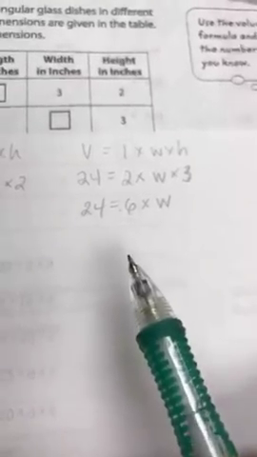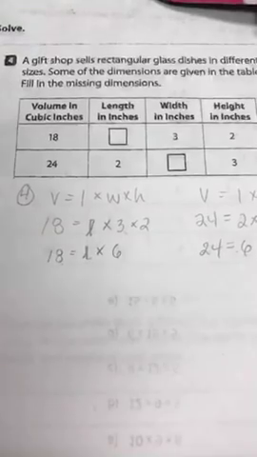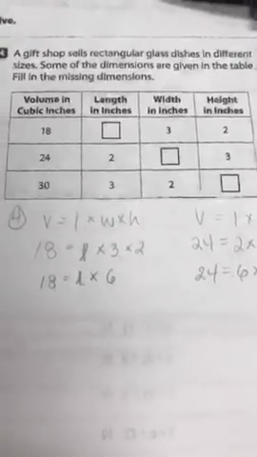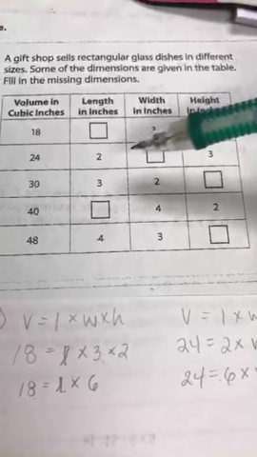Your width is 4. Now, I'm not going to do any more on that table, mainly because of connection issues. I don't want to be on here all night and get nothing done. But you would do that same thing for here. Just multiply the two given dimensions and then divide to find your missing.